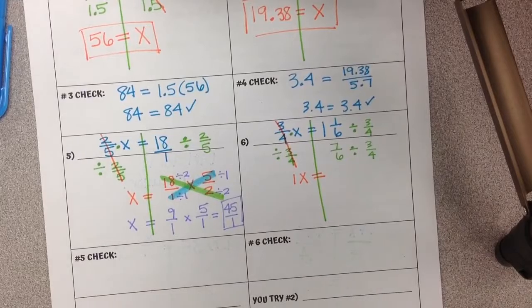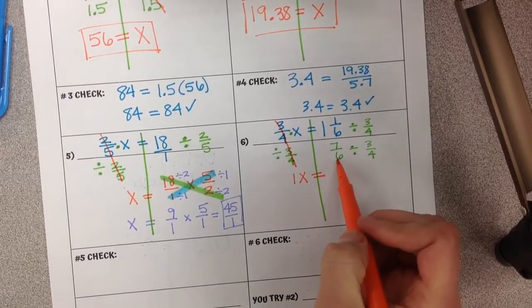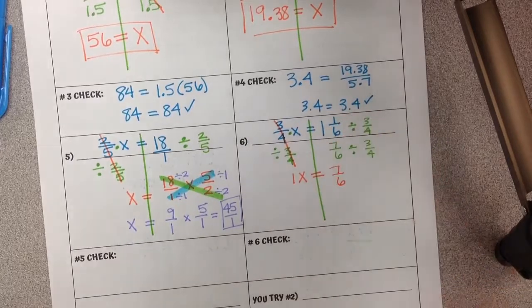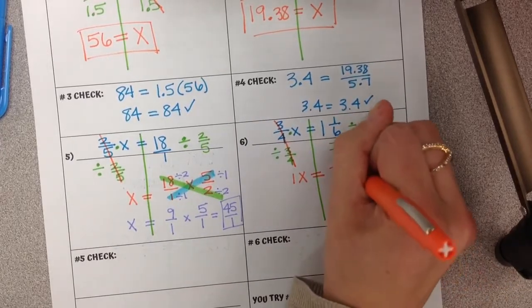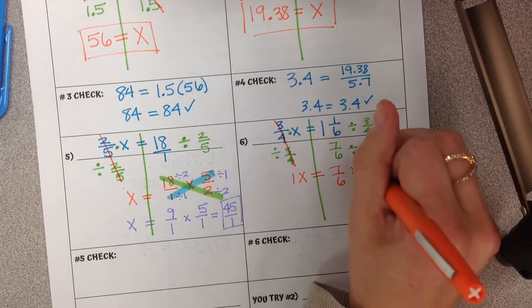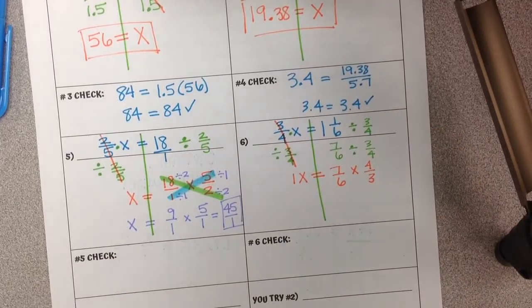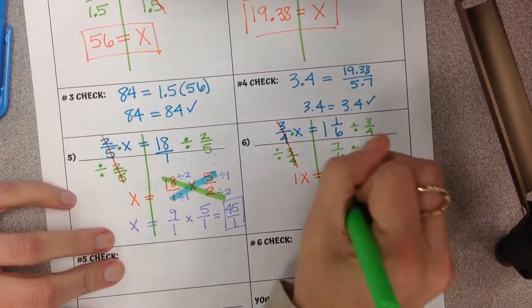So when we are dividing, we need to keep it, switch it, flip it. So 7 over 6, we're keeping the same, switching it from division to multiplication, flipping it from 3 over 4 to 4 over 3.